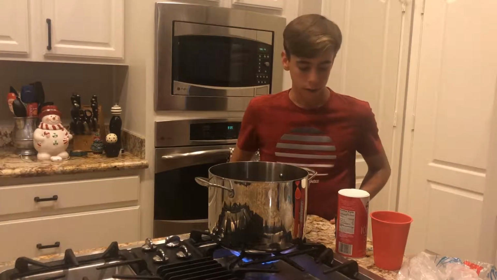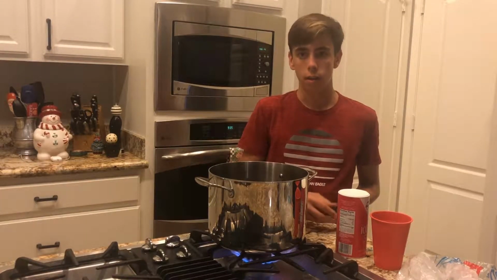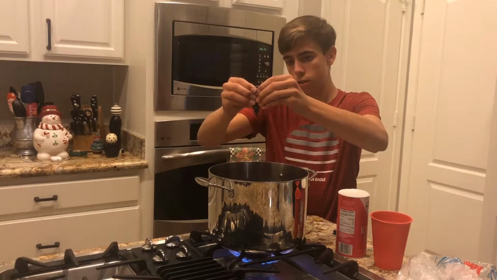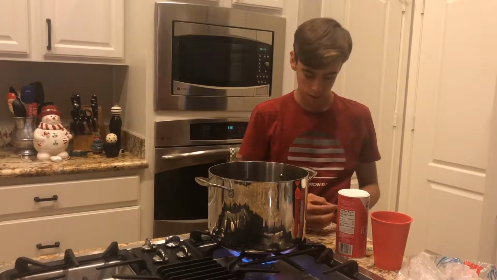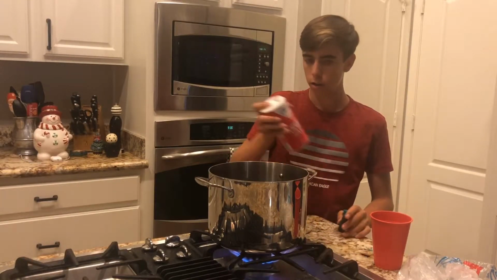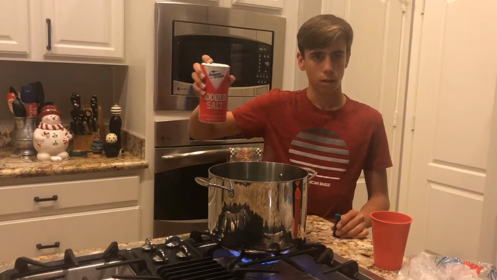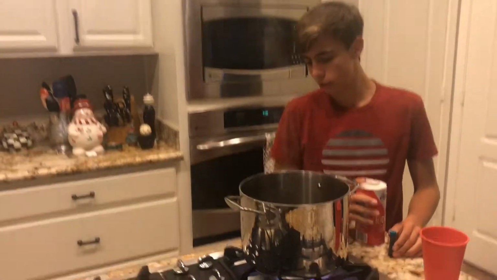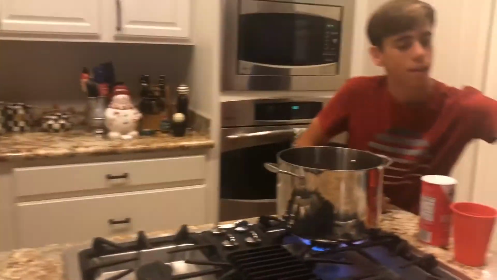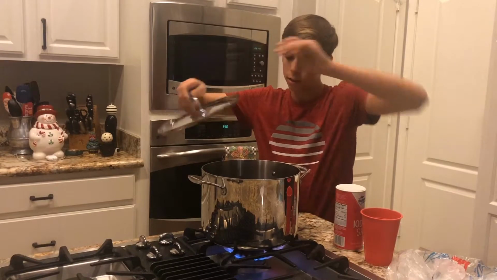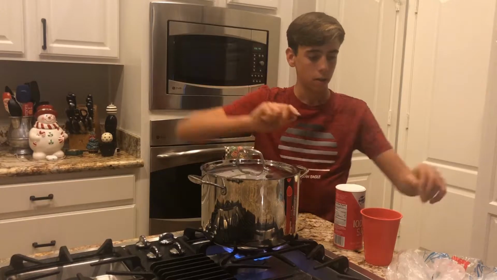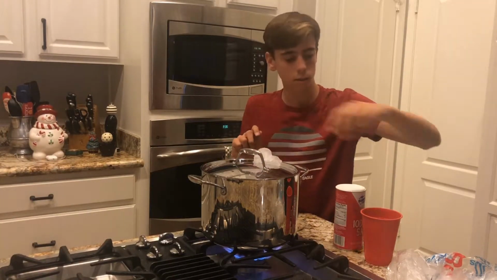So let's start by adding salt and food coloring to dirty up the water. So, as you can see, it's nice and dirty in there. So, let's stick this lid on, which is going to represent our clouds. Let's cool it down so that it condenses.